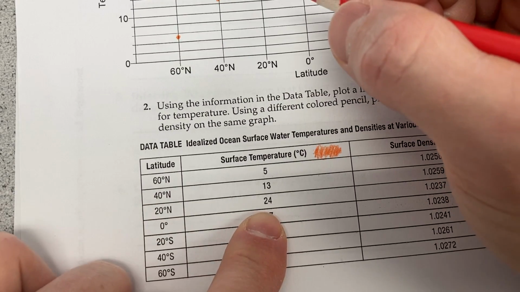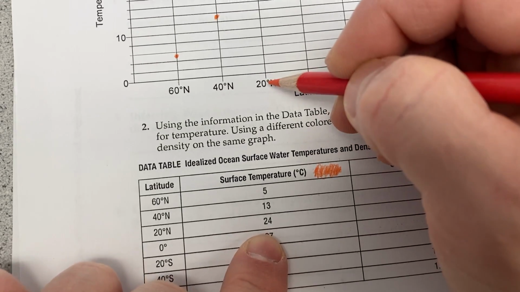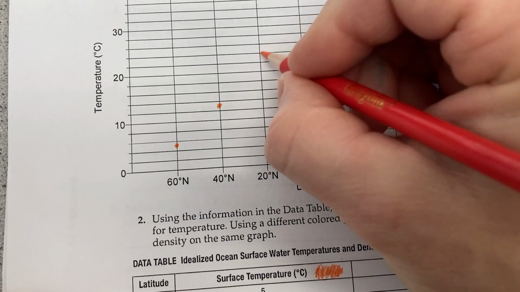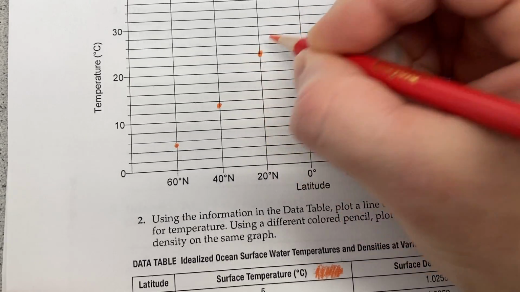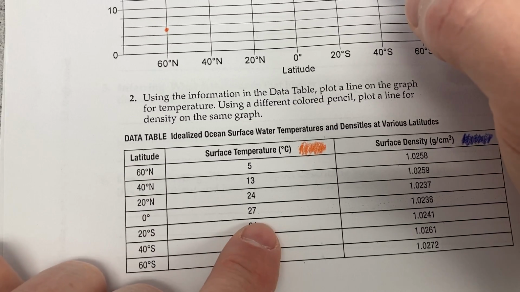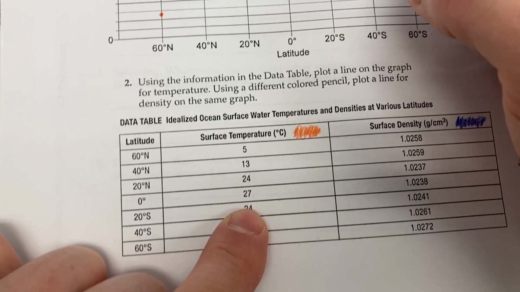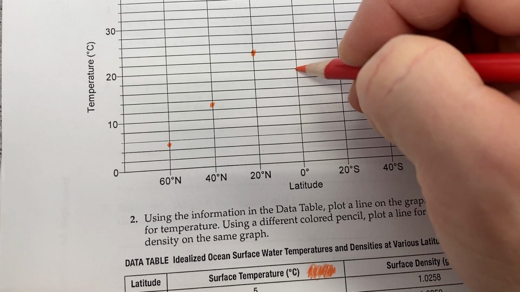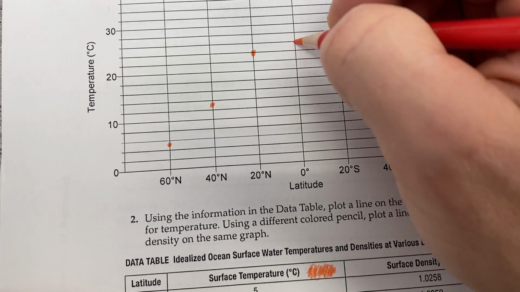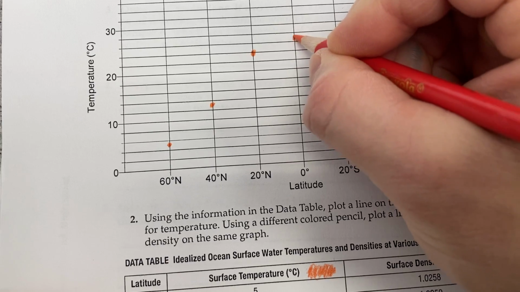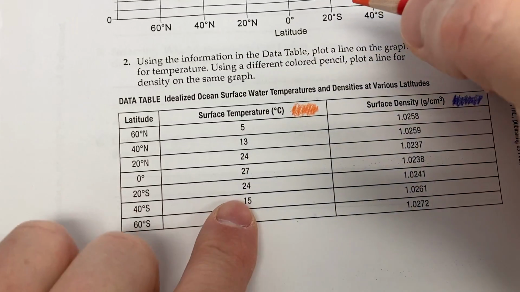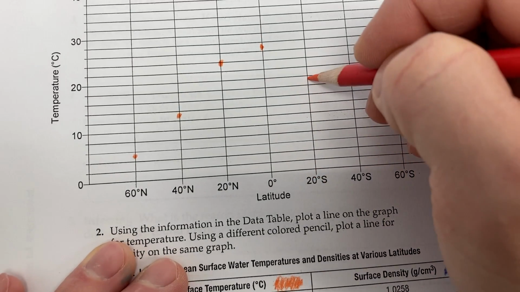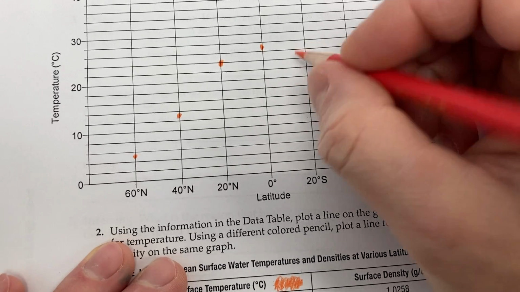Now I'm at 24, at 20, so I'm at the 20 degrees north. 24, there's 20, 1, 2, 3, 4. Okay. 0 degrees, that's right on the equator. I'm at 27, so not surprising, it's warmer there at 0. There's the 20 line, 1, 2, 3, 4, 5, 6, 7 would be right there. Okay. 24 degrees at 20 south, 24 degrees. 20, 1, 2, 3, 4.